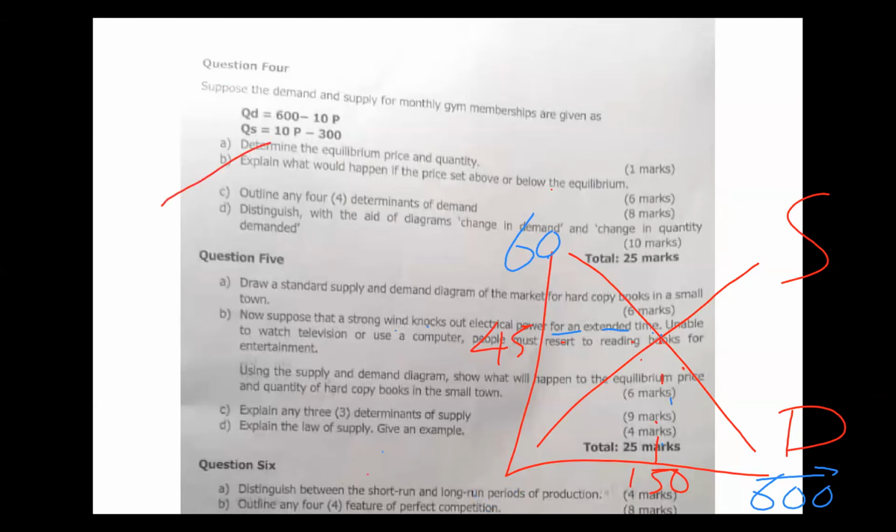Now, explain what would happen if the price is set above or below the equilibrium. Let's begin from above equilibrium. You know, the equilibrium price is 45. Let's assume maybe it's 50 here. What if you set it at 50? What happens?